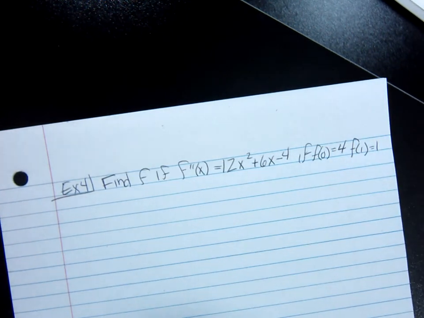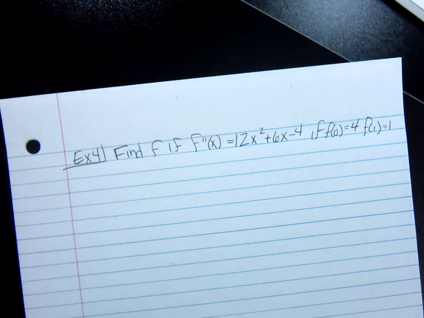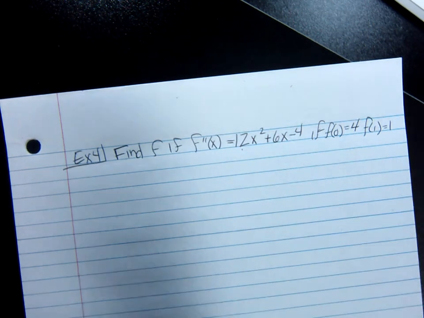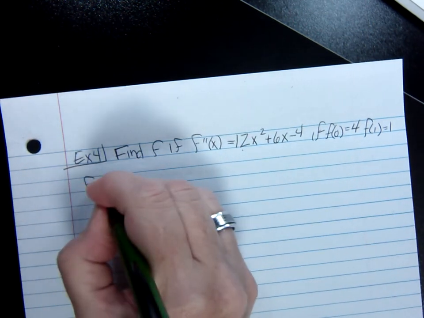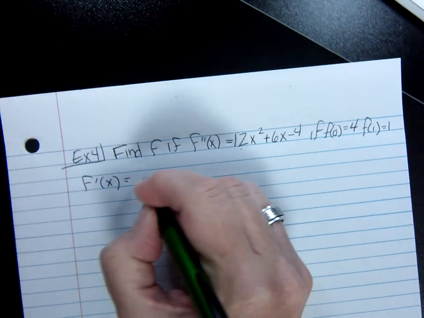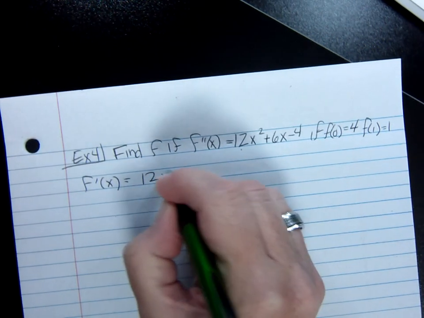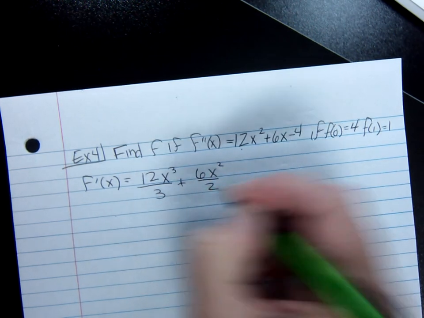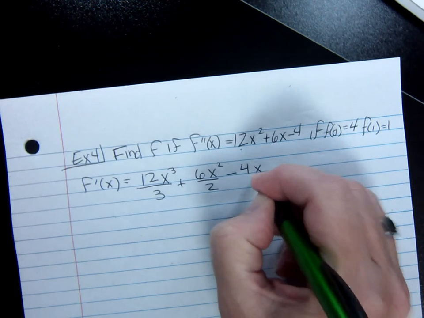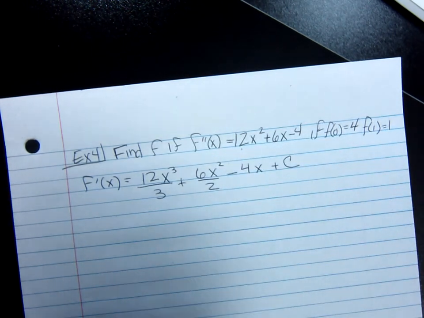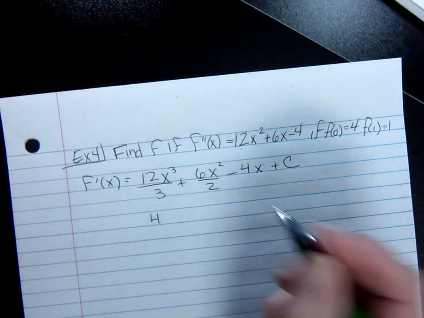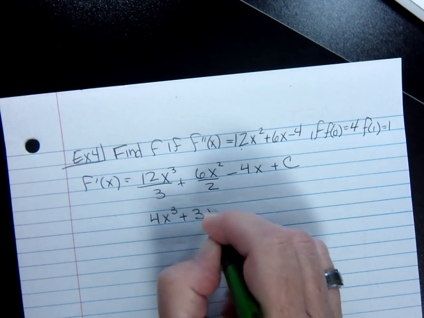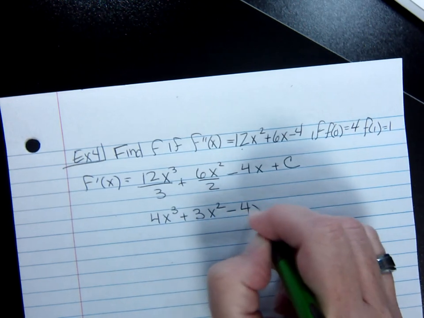Okay, so first I'm going to solve for the first derivative. So I take this and I take the opposite power rule to find f prime of x. That will give me 12x to the 3rd over 3 plus 6x squared over 2 minus 4x plus c. Okay, simplify that. That will be 4x cubed plus 3x squared minus 4x plus c.